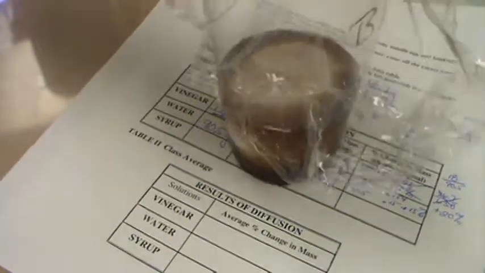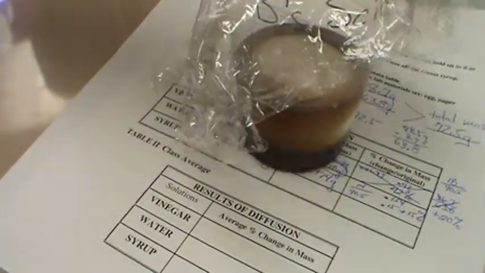And here we are, end of day 3. It's got some syrup on it. We will now see what happens. Enjoy.